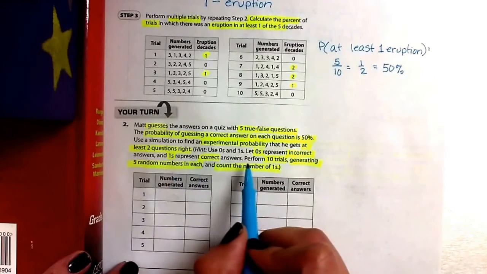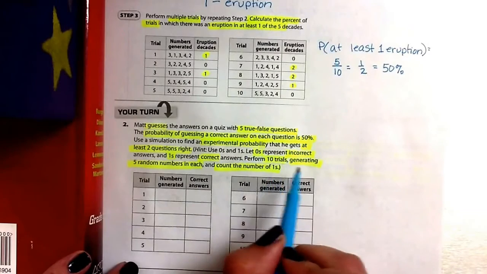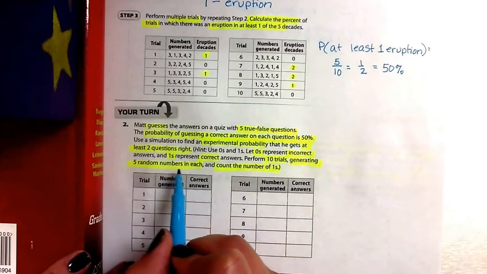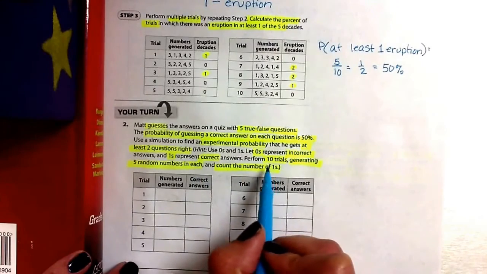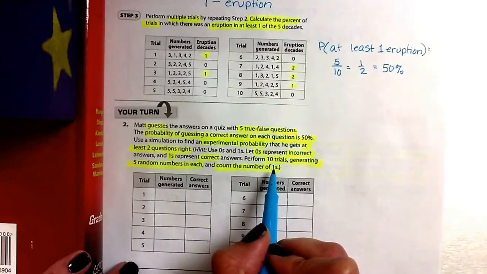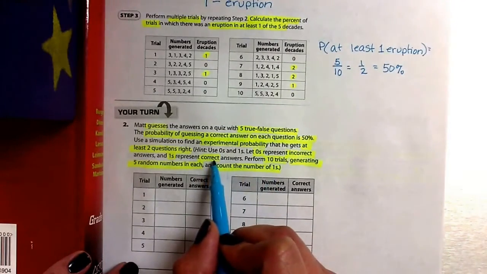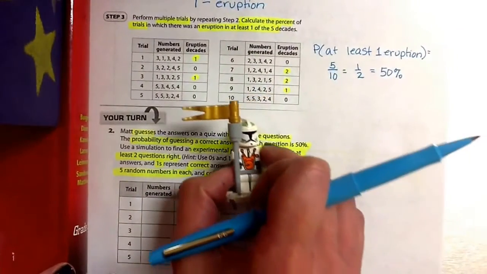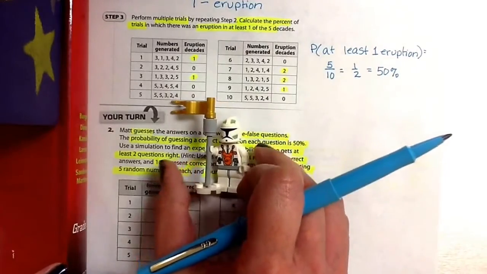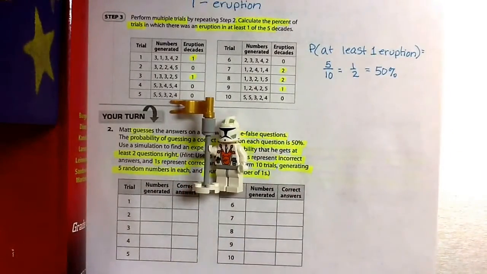You're performing 10 trials, generating 5 random numbers in each, and you're trying to count the number of 1s because the 1s represent the correct answers. So pause your video and randomly generate 5 numbers in each of your trials and fill out your table.